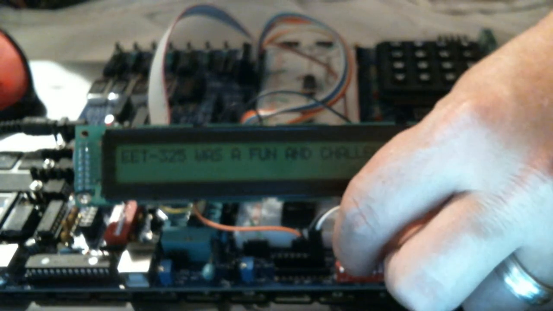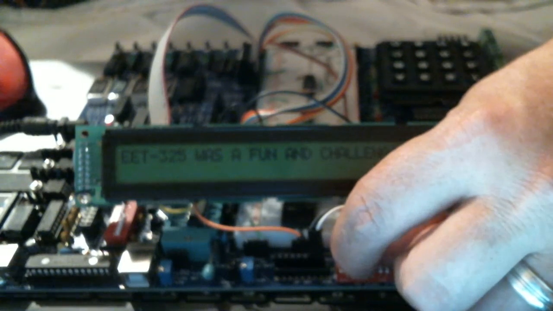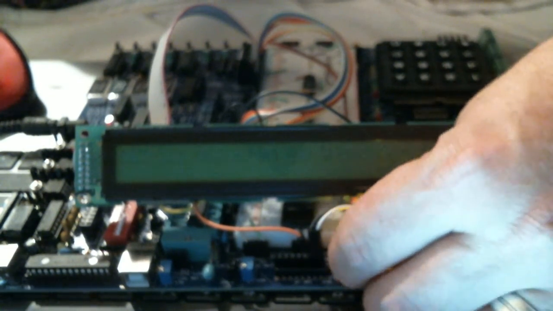Dip switch 2 again. And dip switch 2 the final time. So now I'm going to turn on dip switch 2 in order to show us our final message. Turn dip switch 2 off now that the message has been selected.